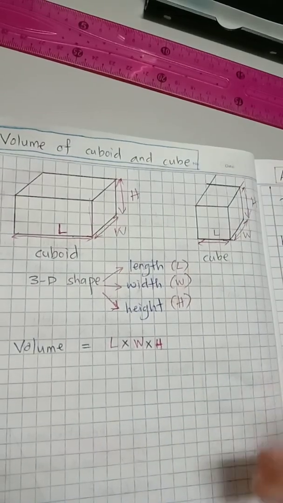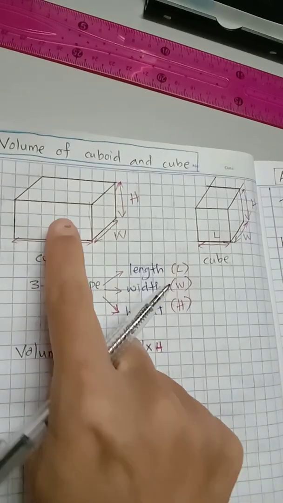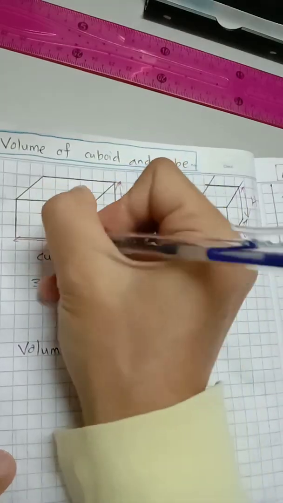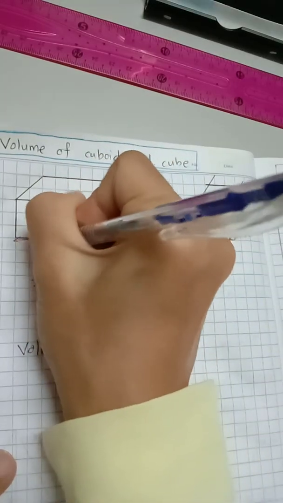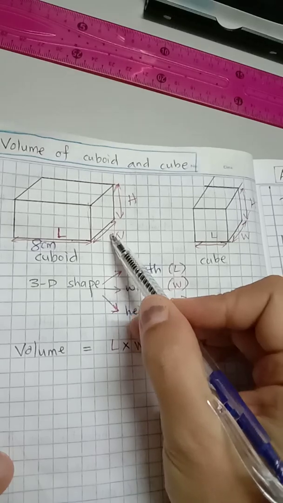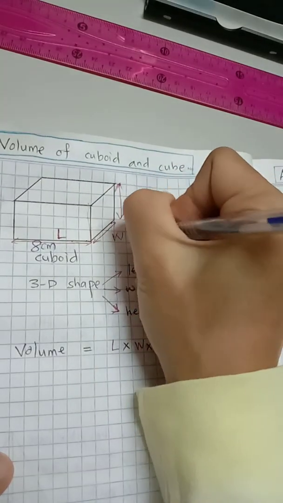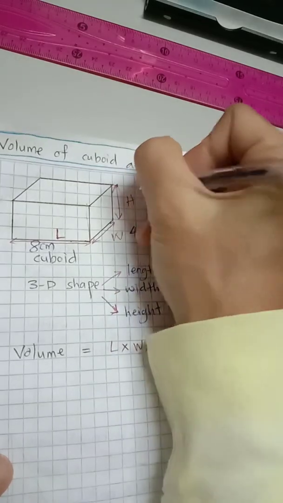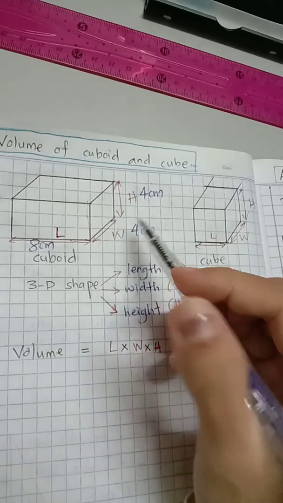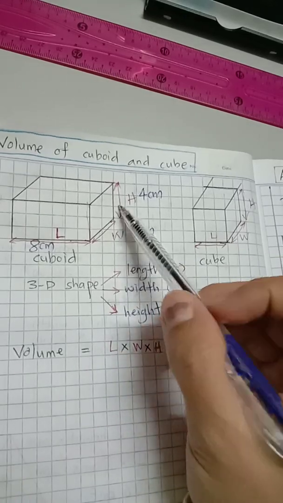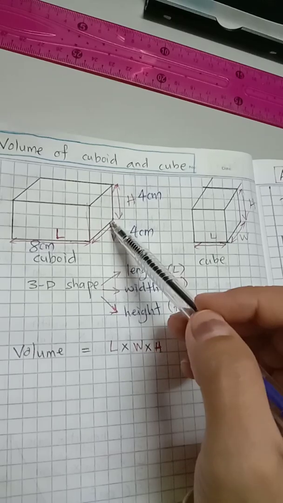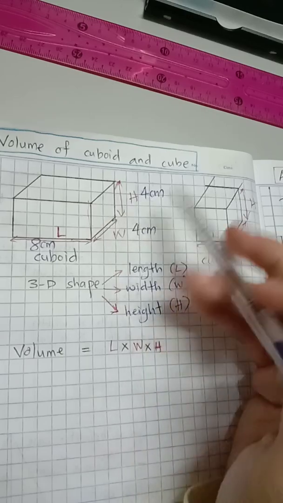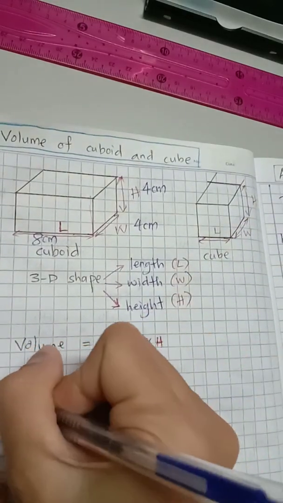Okay, let's say I put measurements for this cuboid. Let's say the length is 8 centimeter. The width is 4 centimeter. And the height is 4 centimeter. Yes, the width and height of a cuboid can be the same. Okay, so let's find the volume of this cuboid.